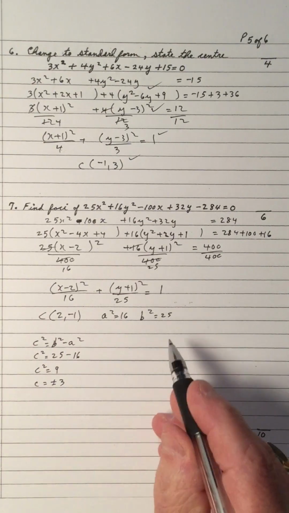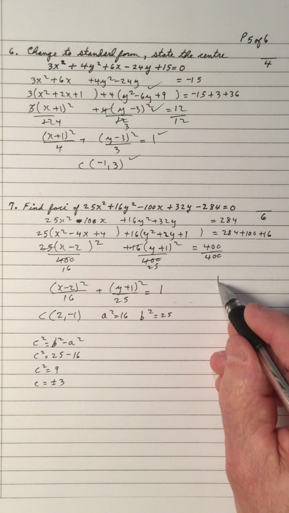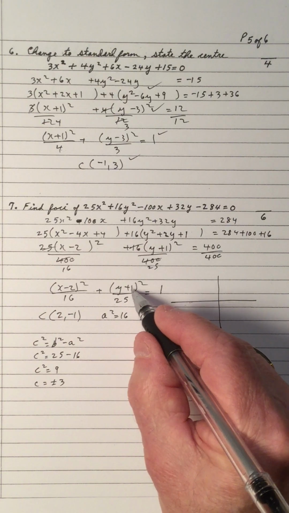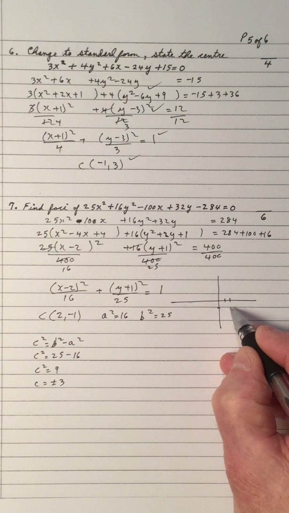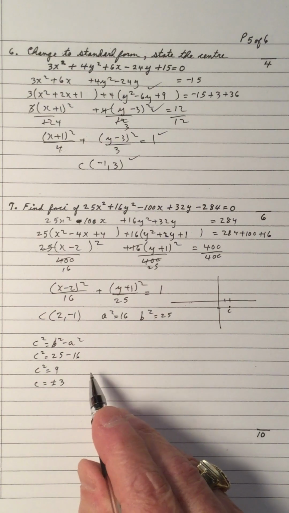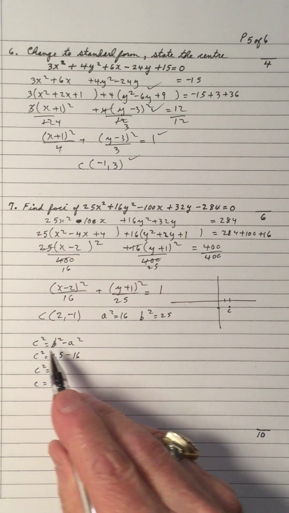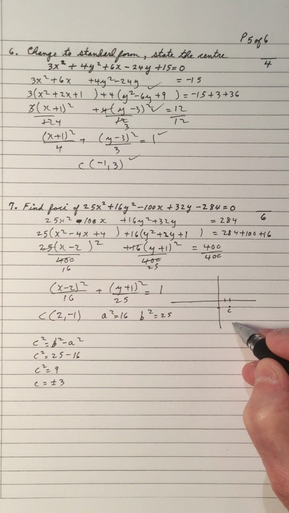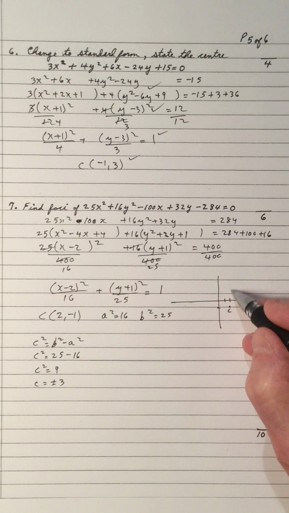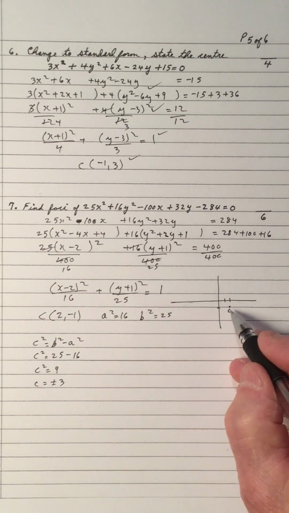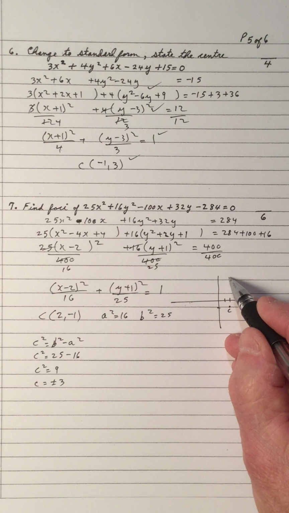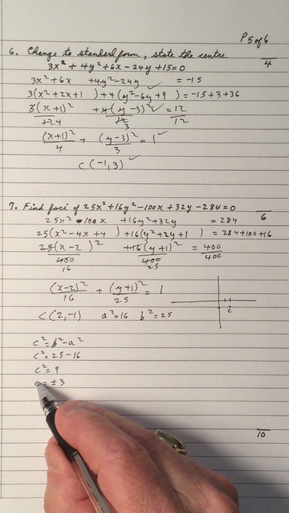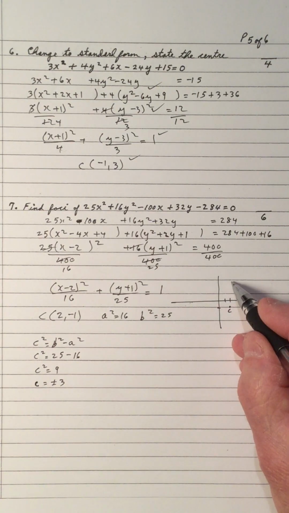So for the foci, let's draw a little picture of what we have here. We have a center of 2, negative 1. That's the center. The foci are on the major axis, and the major axis is the y, so we will go up and down to get the foci. The vertices are vertical, so we add 5 onto this y value to get the vertices. 5 up and down, we get the vertices. And the foci are c, so it's 3 up and down.